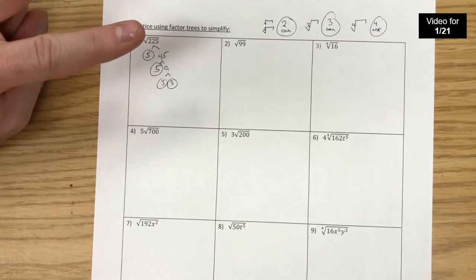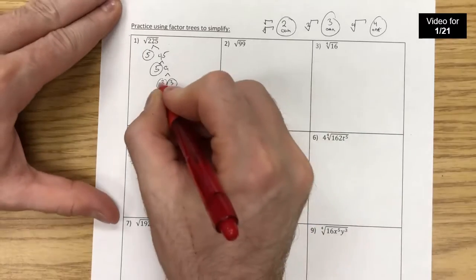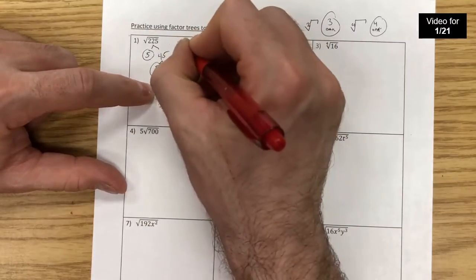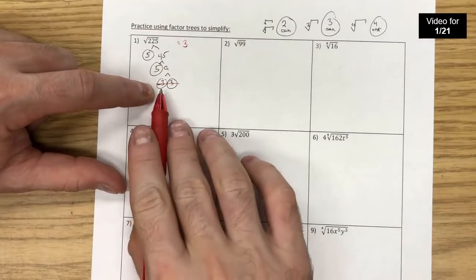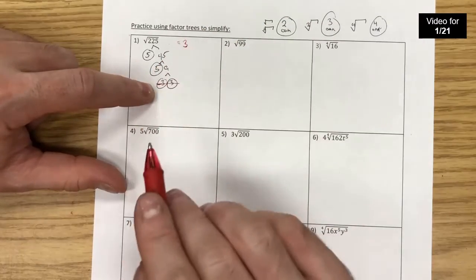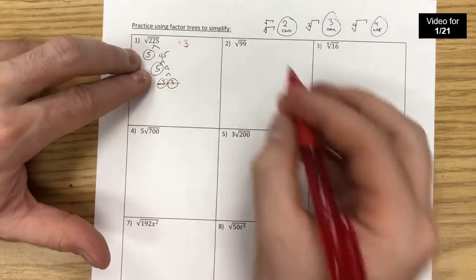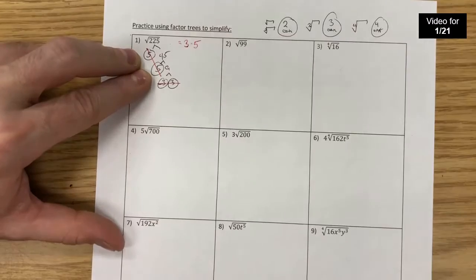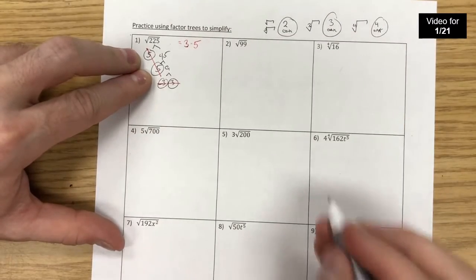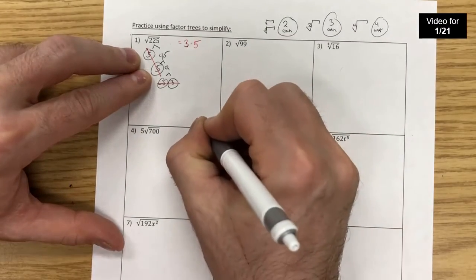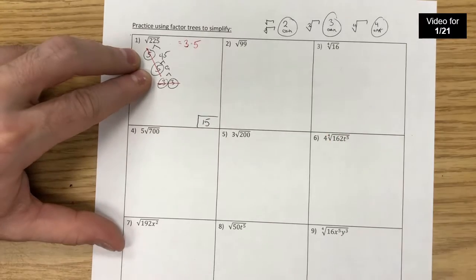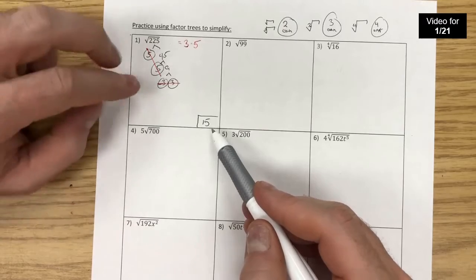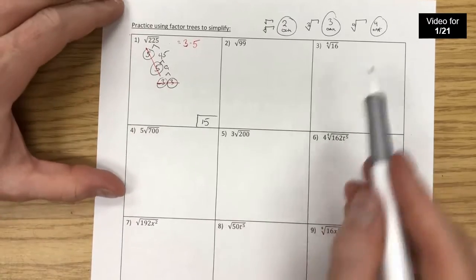So I'm looking for groups of 2. So I'm going to cross out that group of 2 and know that I can pull out a 3. What other number multiplied by itself twice? 5. So I know my final answer is 3 times 5, which is going to be 15. Boom. So even if we don't make it straight to 15, we still get there by saying, pull out a pair, pull out a pair.